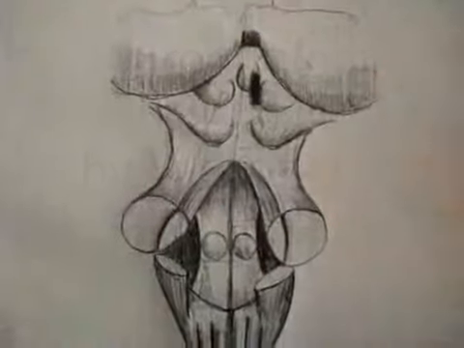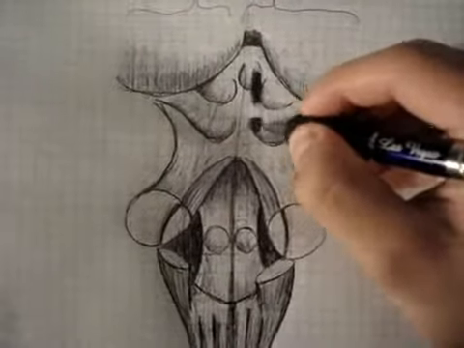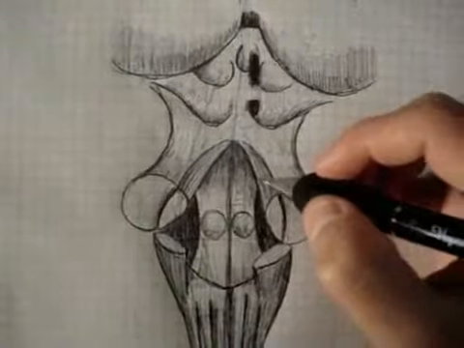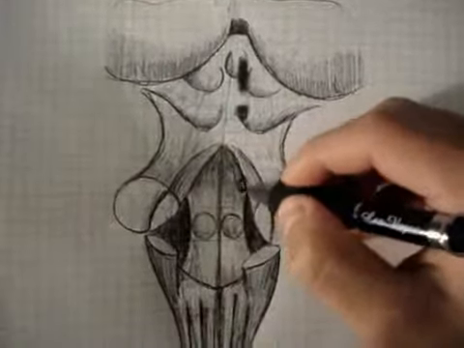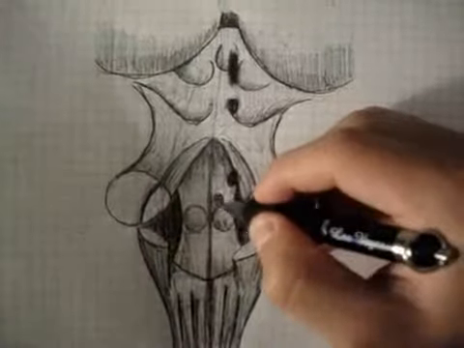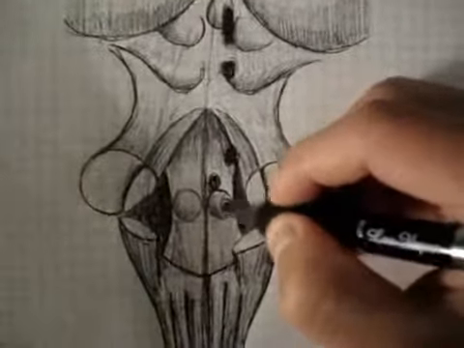The motor nucleus of cranial nerve 3, the motor nucleus of cranial nerve 4, the trochlear, is in this area. Then you have the motor nuclei of cranial nerves 5, 6, 7 in the following areas. So there's your 5 for trigeminal, motor of trigeminal, 6 abducens, and 7 motor of 7.